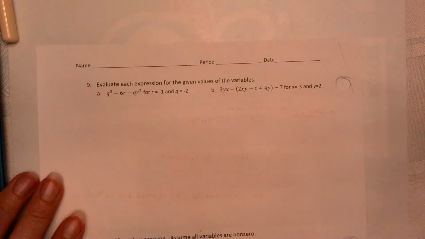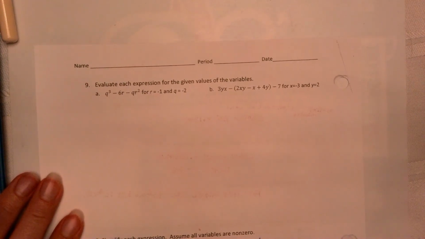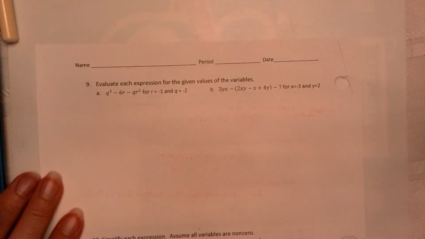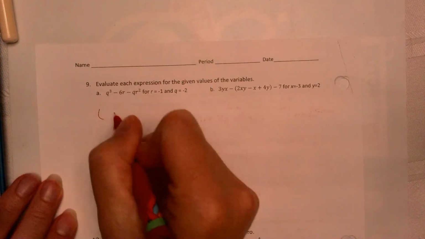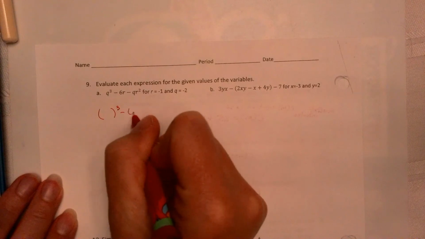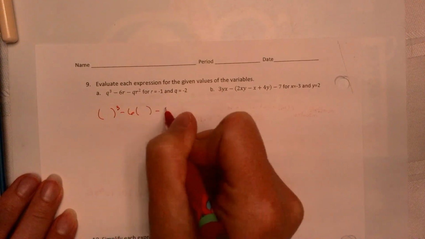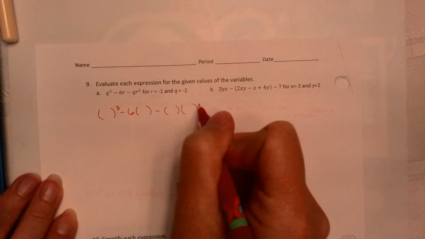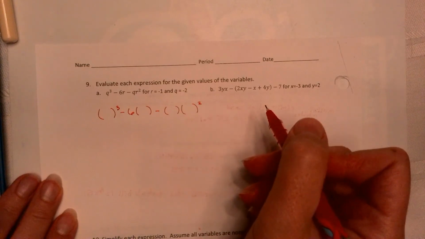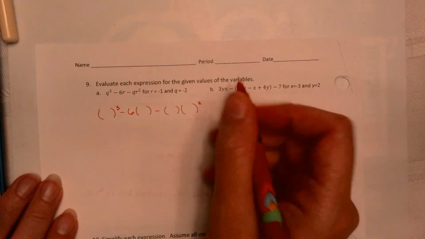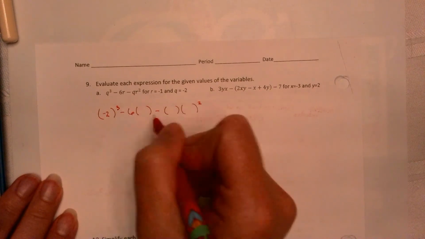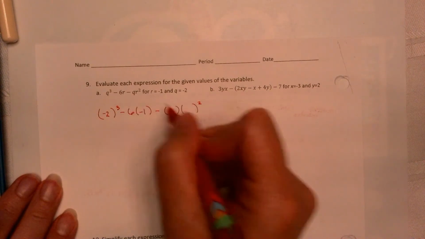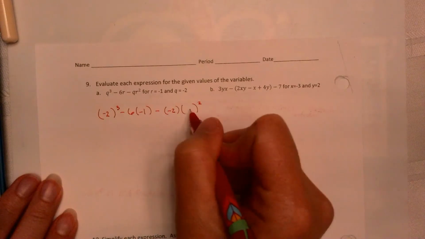All right, on the back, we have some refreshers on order of operations and using parentheses properly. There's a lot of negative signs here, so everywhere I replace a variable, I suggest using parentheses. Takes an extra second, but it makes it correct when you put it in a calculator. So the Q is -2 going to the power of 3, and the R is -1, and then we have a -2 and then a -1.